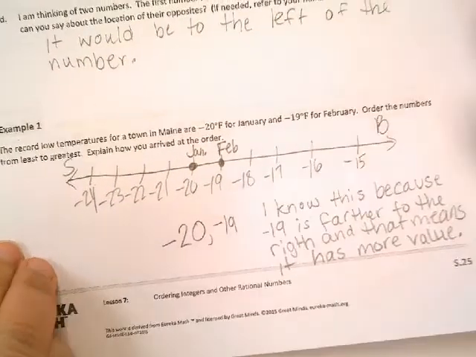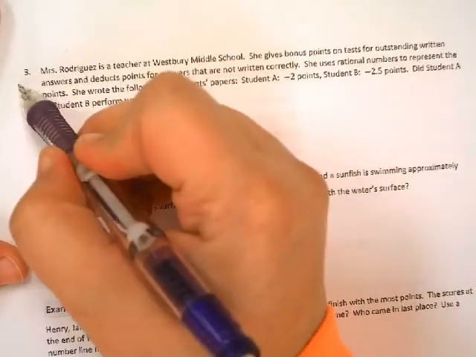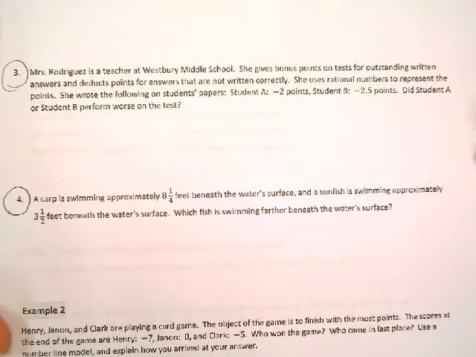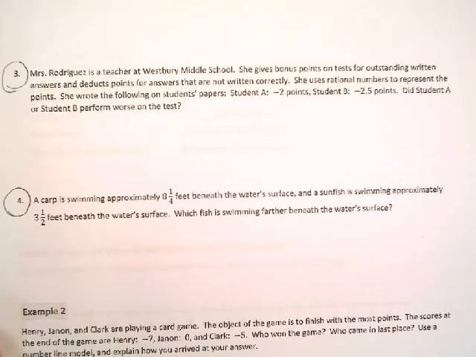Now I want you to turn the page, and you are going to do numbers 3 and 4 on your own or with a partner. And so I want you to pause the video and answer these questions and then come back and check your work.